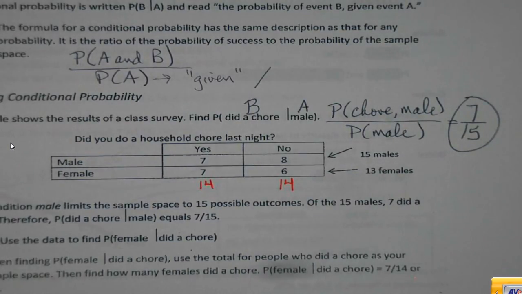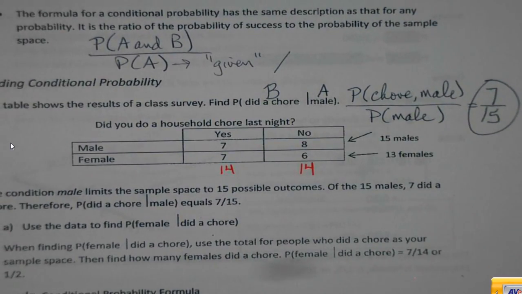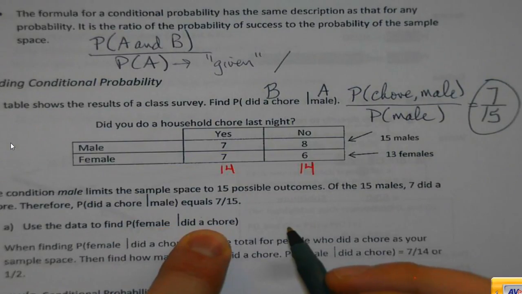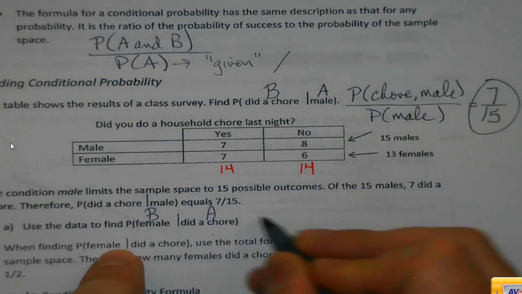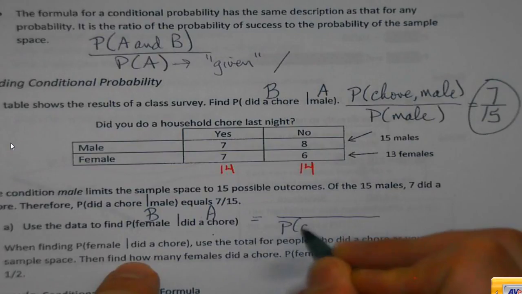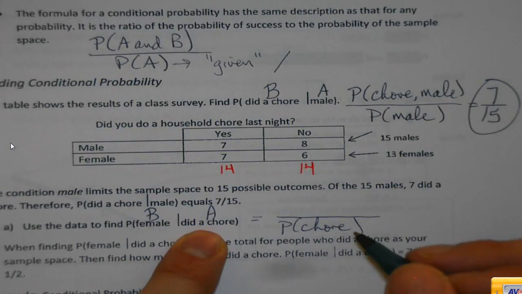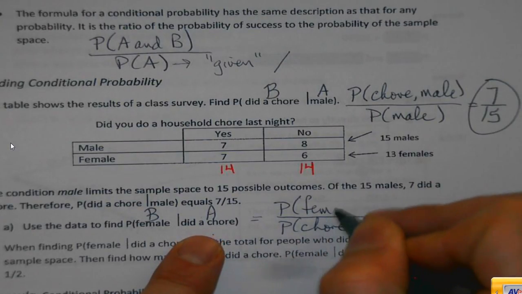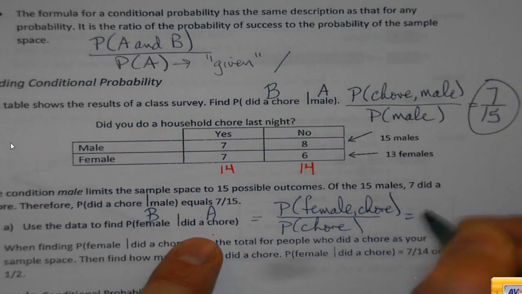Okay, so it'd be the same then if I came down a little further and said, okay, use the data to find the probability of a female given the person did a chore. So again, I get my A and B set up. So here it would be the probability that I did a chore, because that's what's after the slash, after the line. And the top would be the probability of a female and doing the chore.